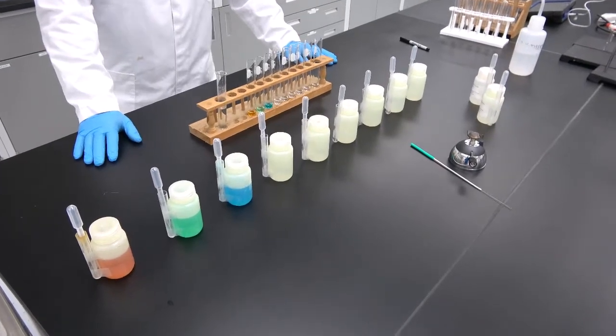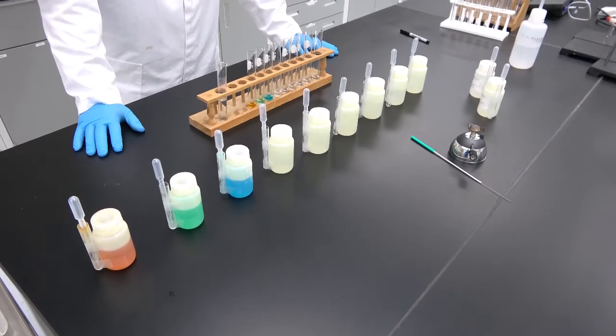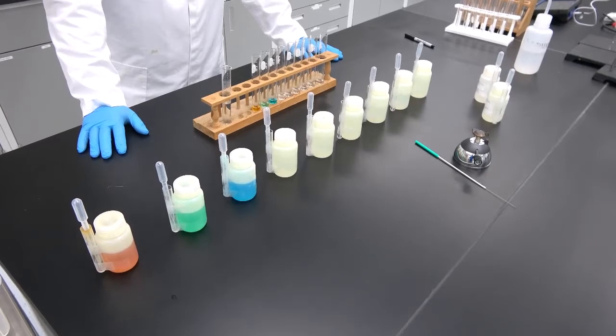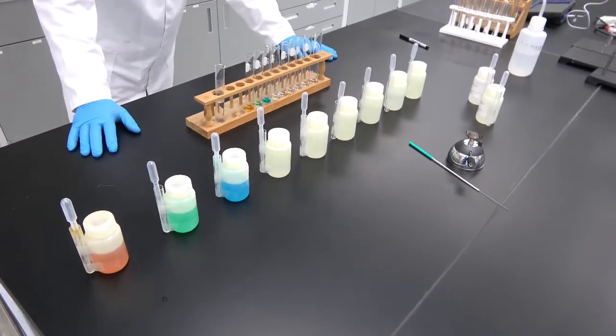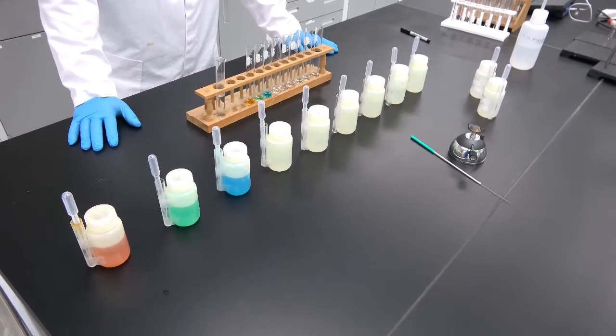Hello again, dear students, and welcome to the Science 12-11 lab number 4. This lab in particular has to do with the identification of metal cations in solution.